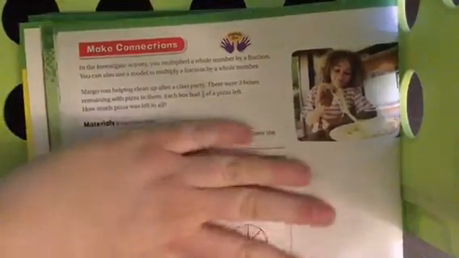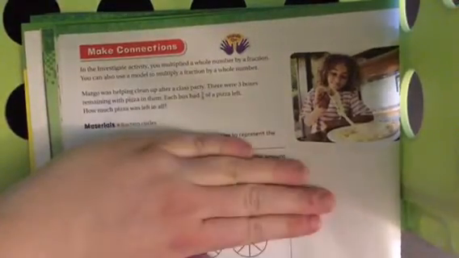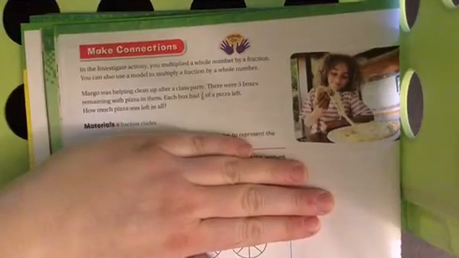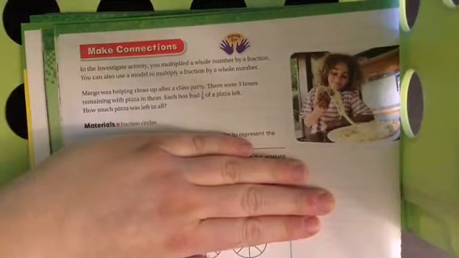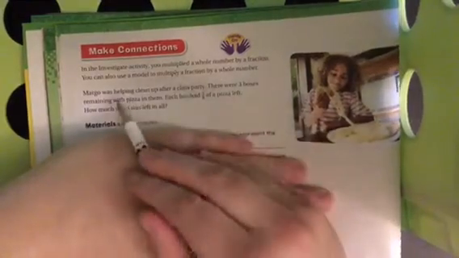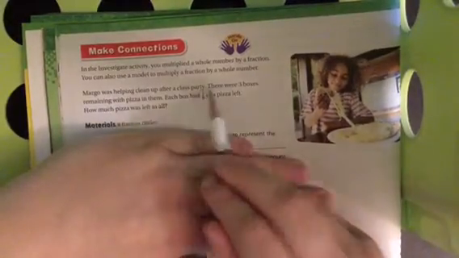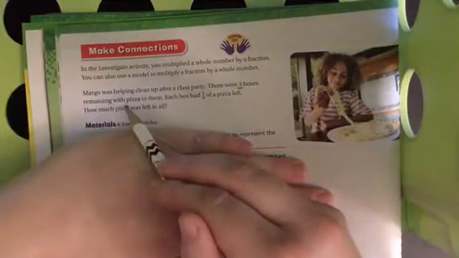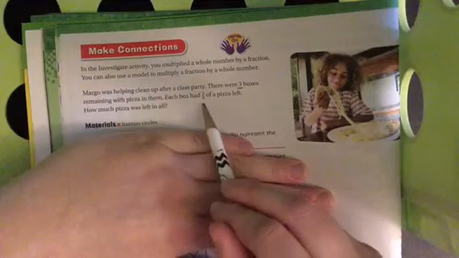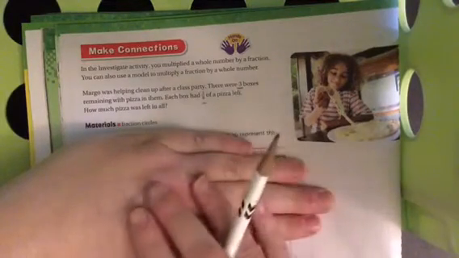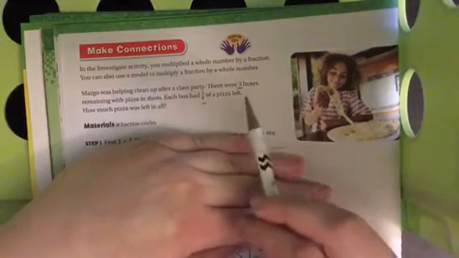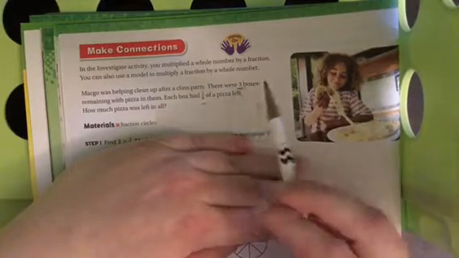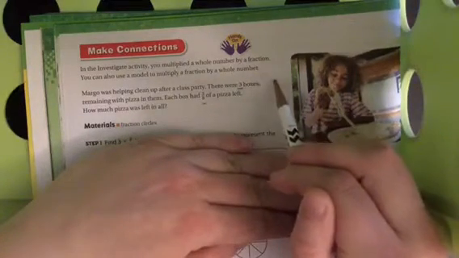Okay, so if that's the only part of the problem we have, how are we going to build our model? What information can we take out of this? It is a word problem, so let's go back. Margot helped clean up after a class party. There are 3 boxes remaining with pizza inside, and each box has 3/8 of the pizza left. So let's start with the 3. If we're going to draw a model, we know there are 3 boxes of pizza, so we could draw 3 circles to represent the pizzas.